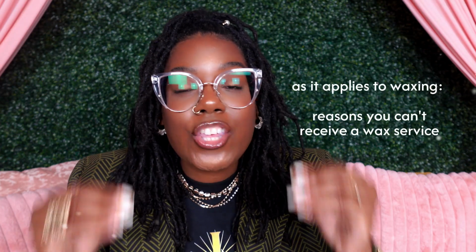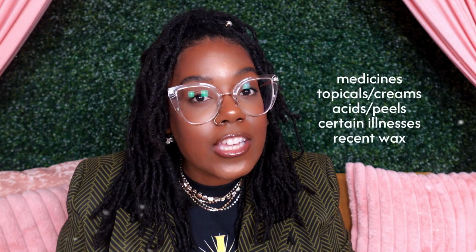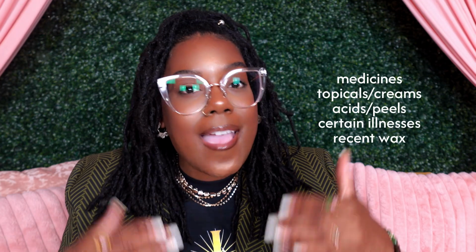The next term is contraindication. A contraindication is a reason why you cannot have your wax done. We may have to put a pause on your wax if there is a visible or internal contraindication. That includes taking certain medications, having certain diagnoses or illnesses, using certain products and topicals. They may interfere with you getting your wax on that particular day of service. So make sure you're contraindication clear before going for your wax session.